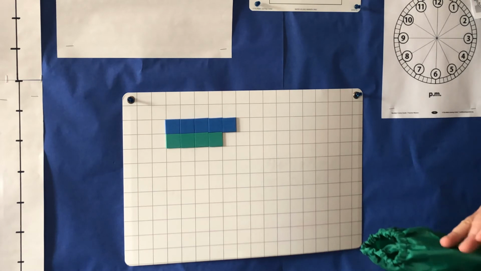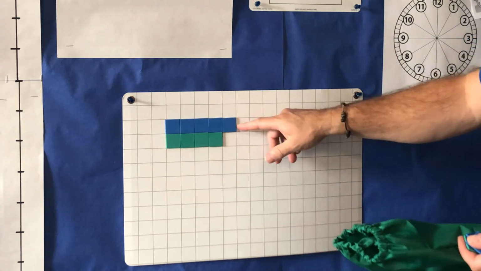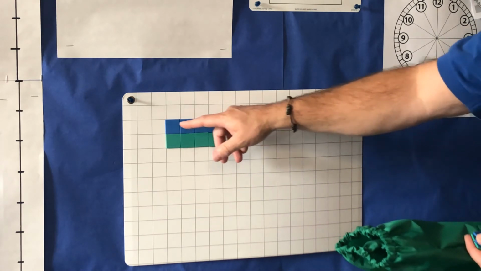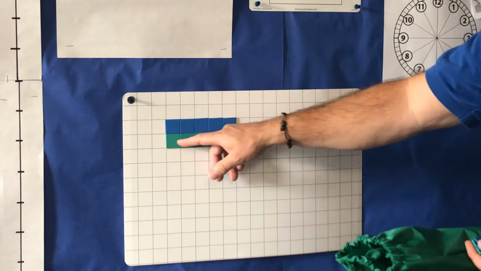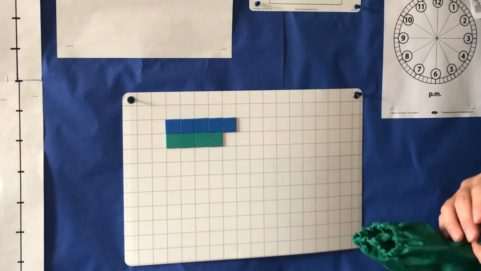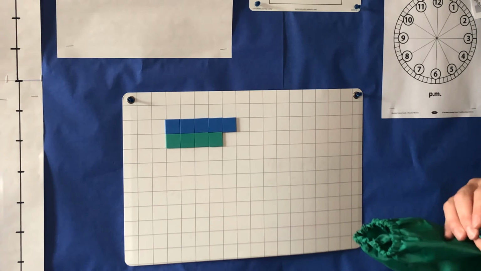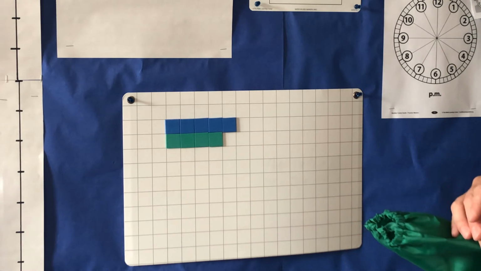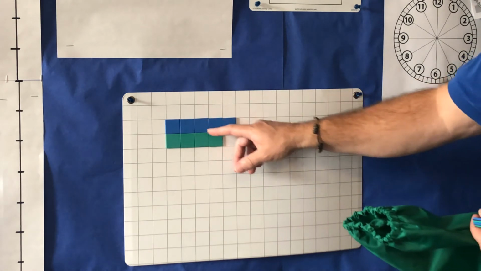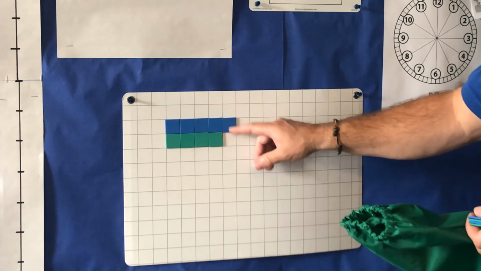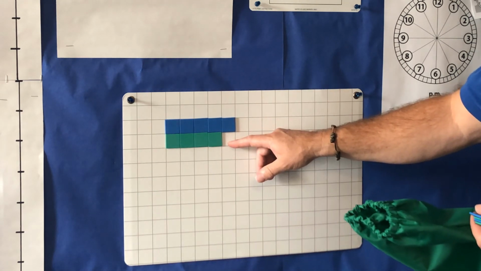But the first thing I want you to notice is how on the top, they're not the same. The blue numbers are more than the green markers. When two numbers are different by 1, then we could say that they're odd. So these are odd numbers because this blue marker does not have a partner.